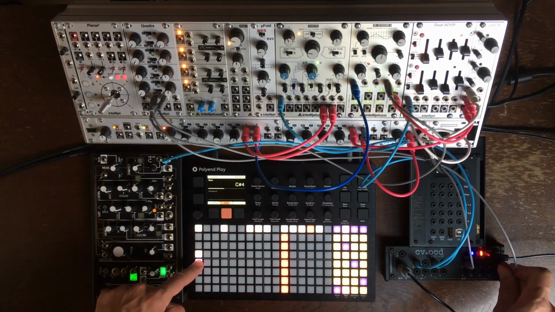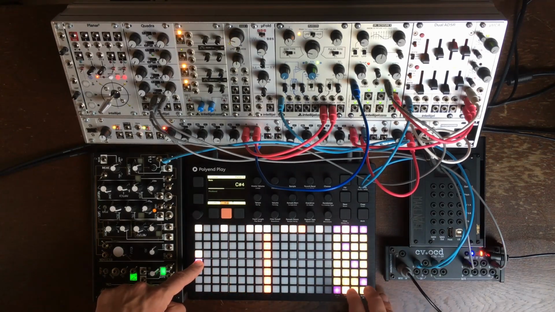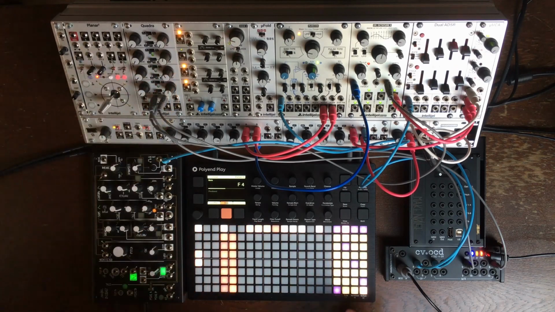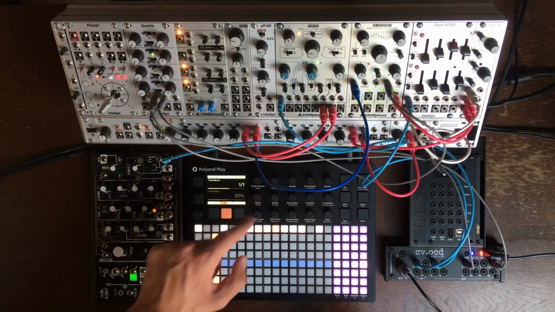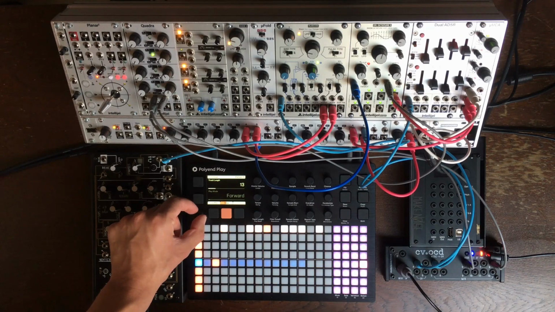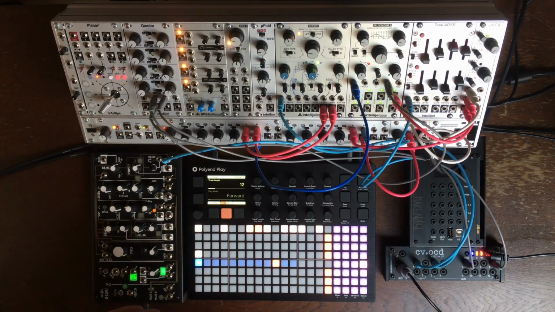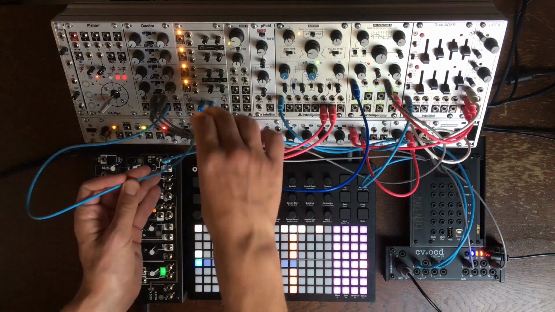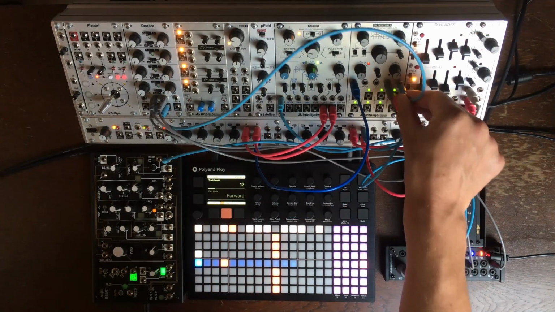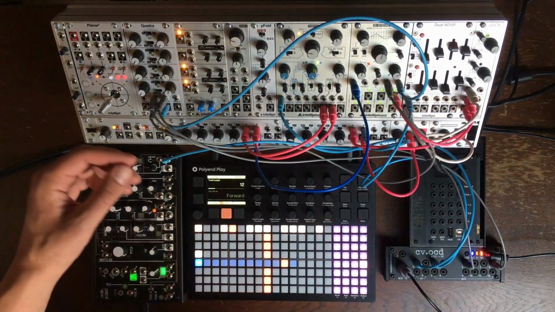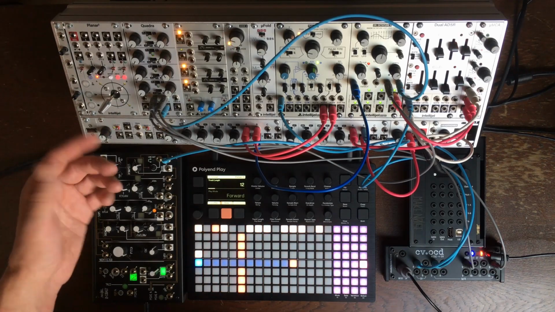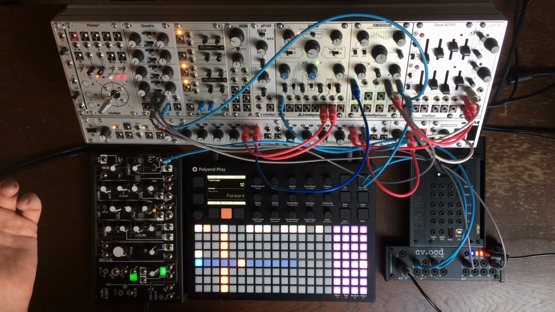The problem is probably the scale quantization that removed the notes I need. So anyway, it will work. Let's make this one shorter so they don't trigger at the same time. And this will come as well to the filter. You can see how it can quickly become interesting.